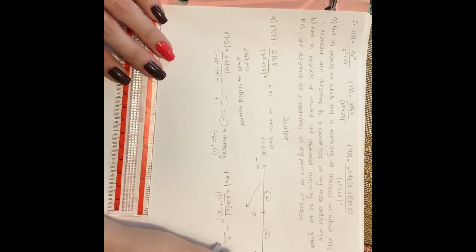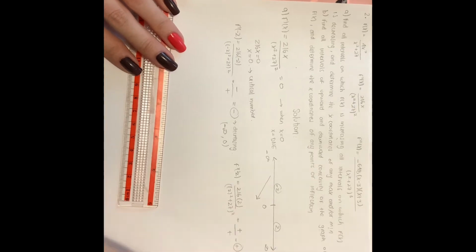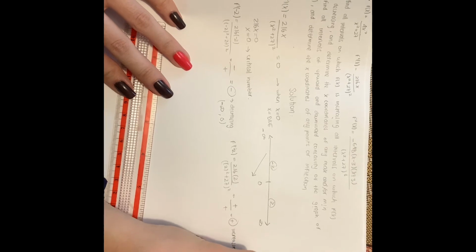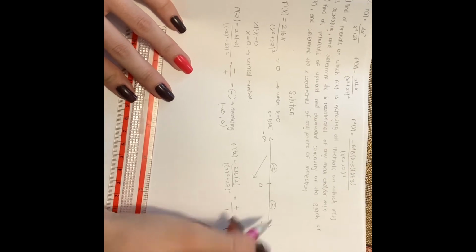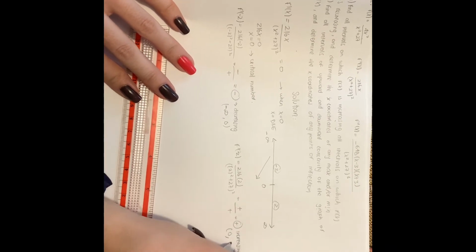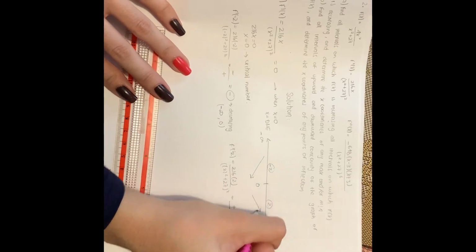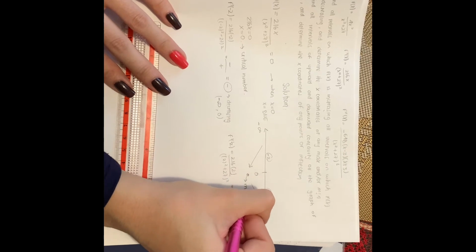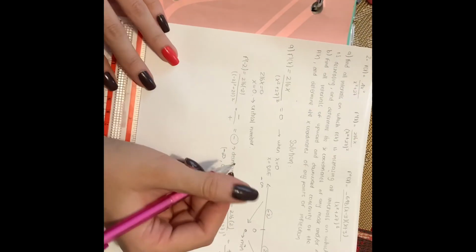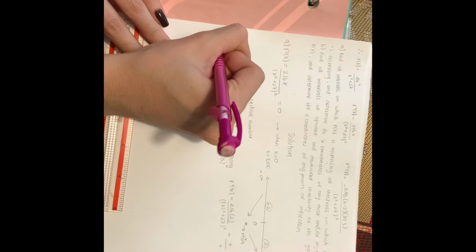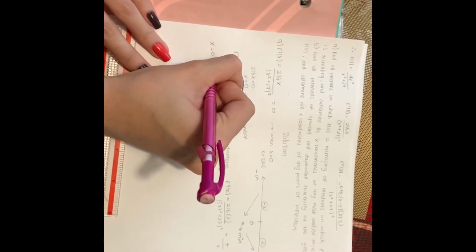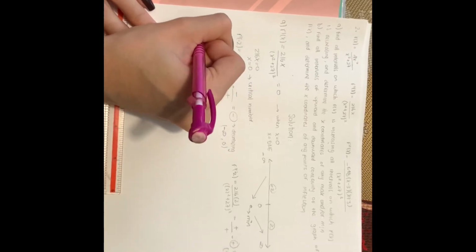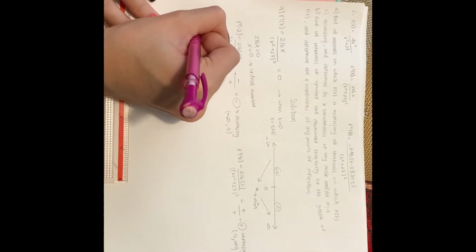So we write those arrows, which show us that part of the graph is decreasing and the other part is increasing. And we can see that we have a minimum point at 0. To find the y-coordinate, we plug the critical number 0 into the original function.